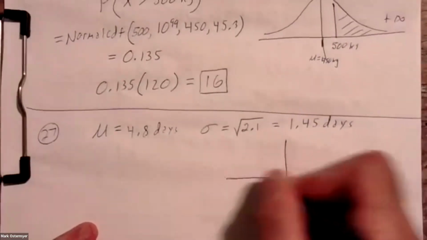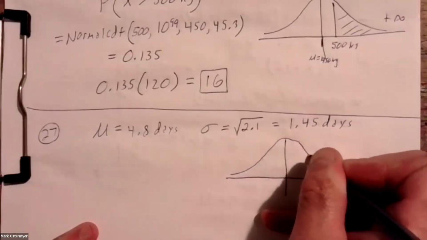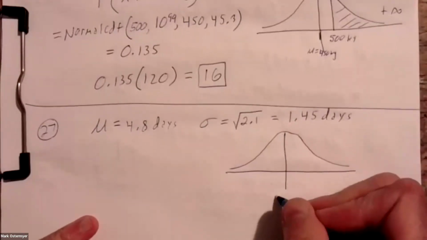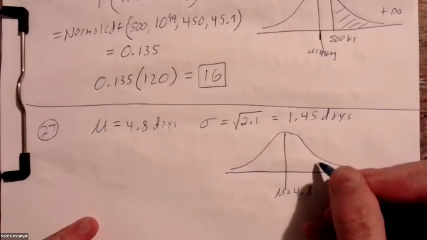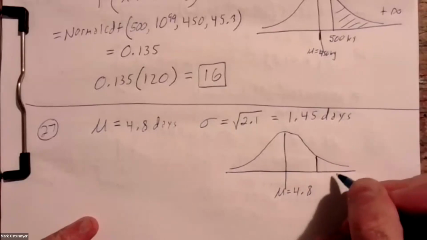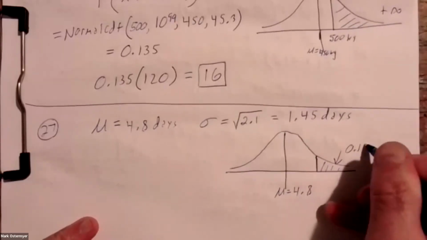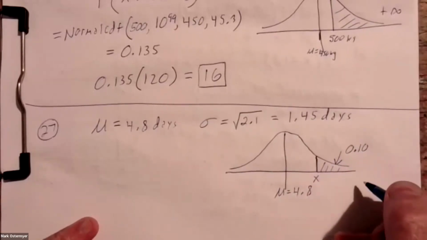So here's your normal distribution of the days of stay for any hospital visit, the mean of which is 4.8 days. The upper 10% of the stays exceed how many days? We'll call this area in the upper tail 10%, 0.10. We want to find this value of x here.